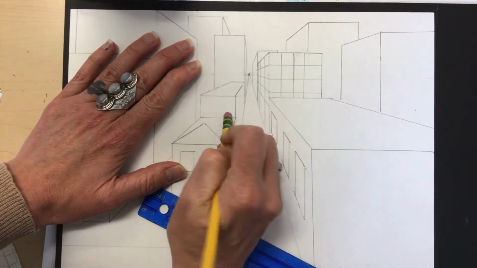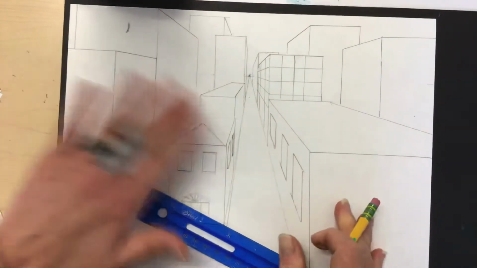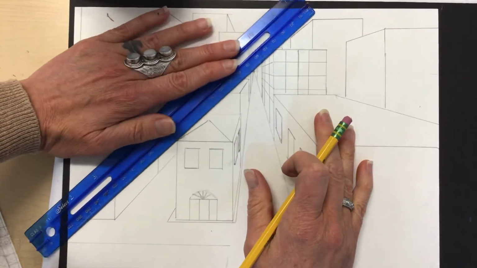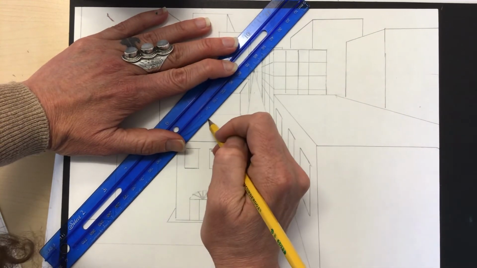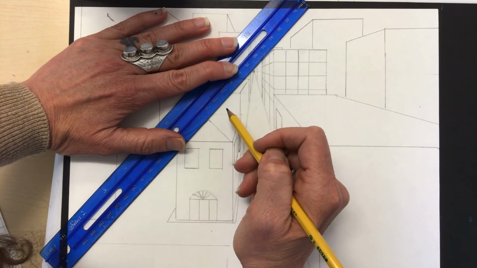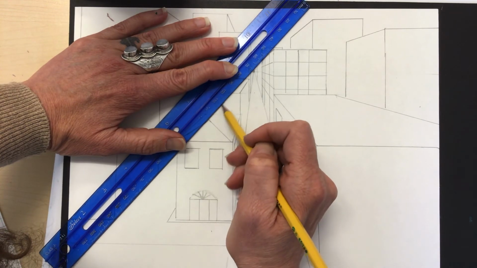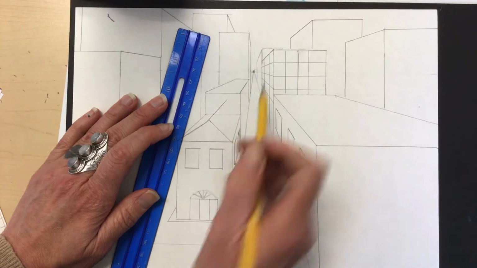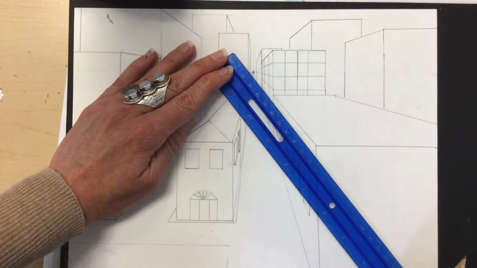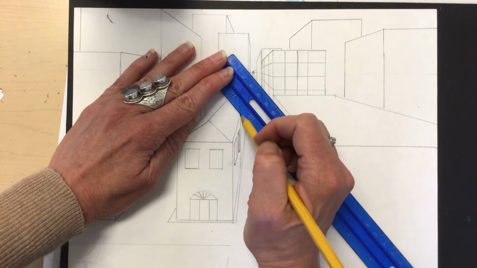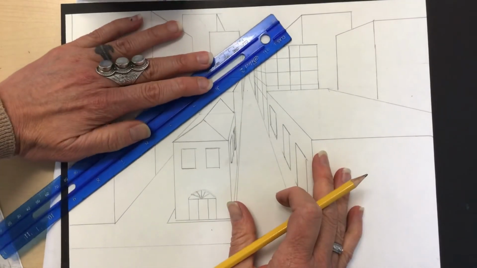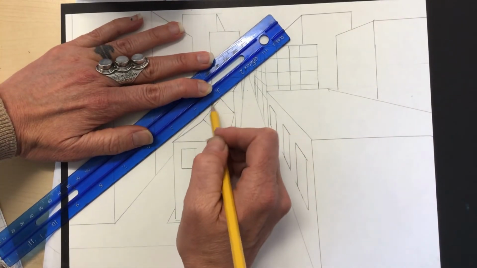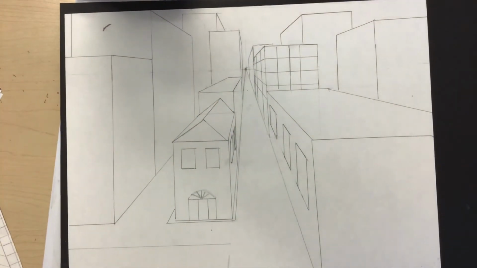Now, I'm going to erase, and I'm going to place my ruler on the vanishing point and on the top of the triangle. Now, from the very tip of the triangle, I'm going to make a line that comes down toward the vanishing point. Now I need to make the other side. So this is where it would connect here. And then this one needs to come down to here. And you have your roof. Okay, so that's one way to make a roof line.